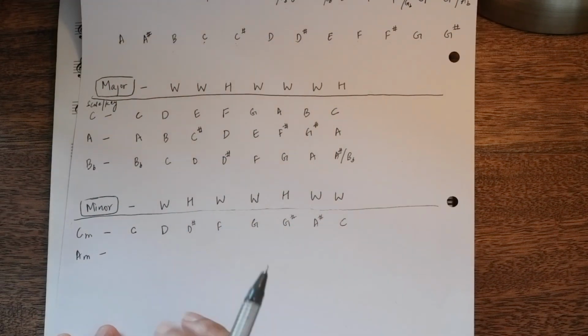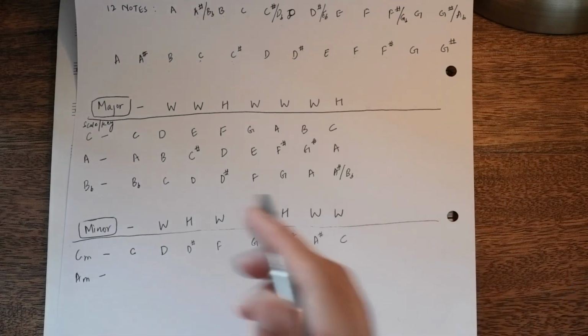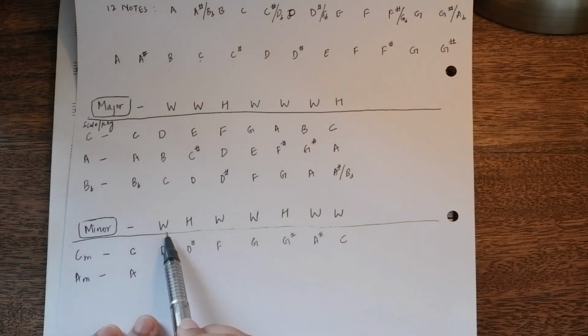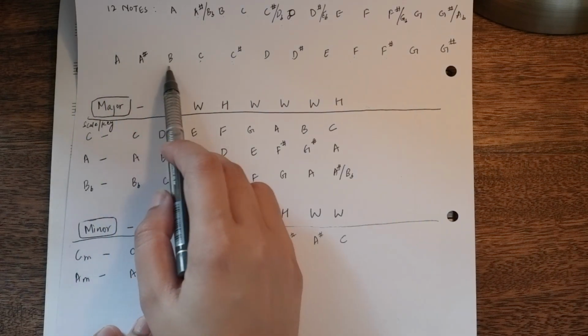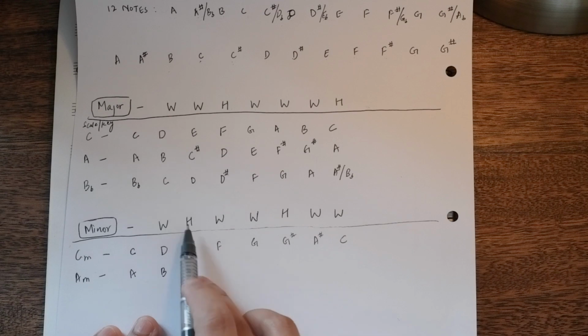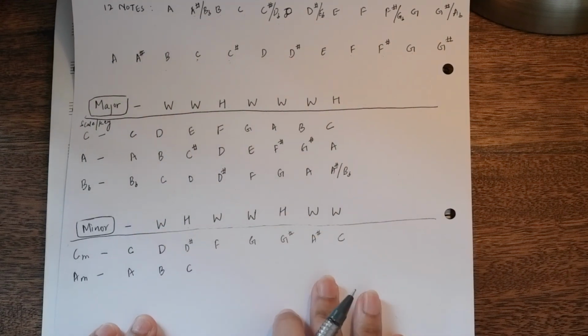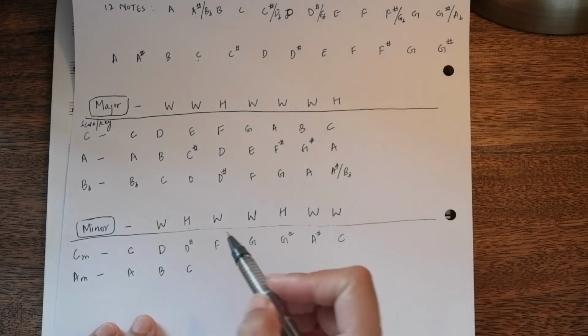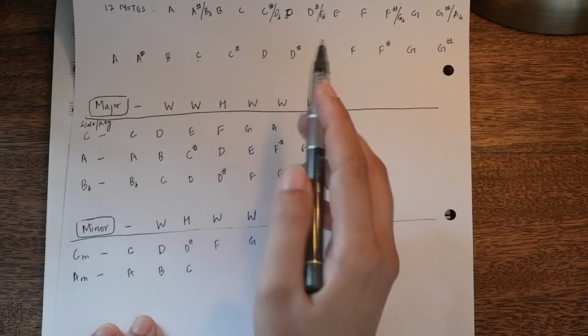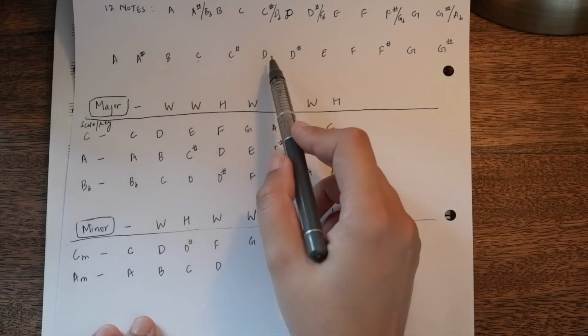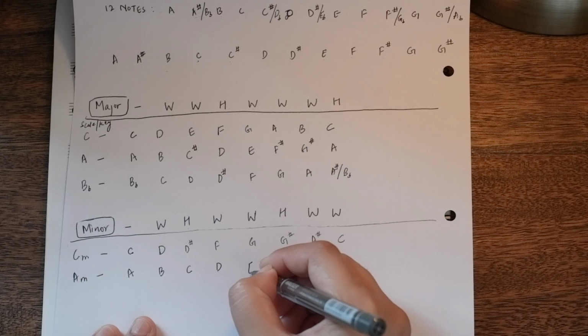Next is A minor. So A minor, we will start with the A note. This is A note. Then we need one whole step, that is B. Then we need a half step, B to C. Then we need a whole step, C to D. Then again a whole step, D to E.